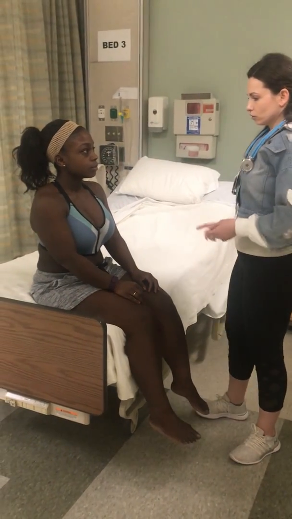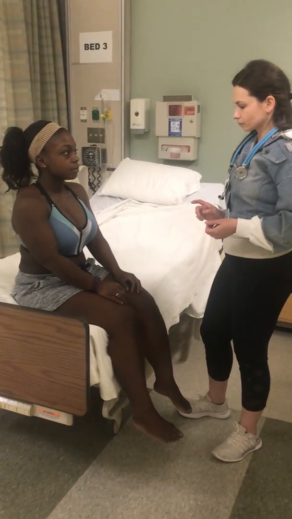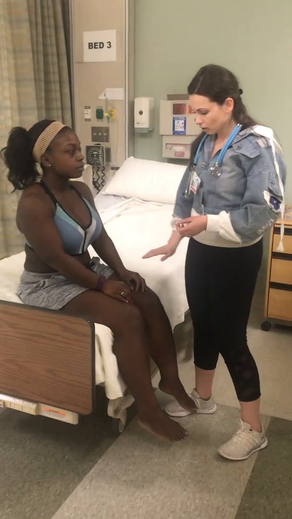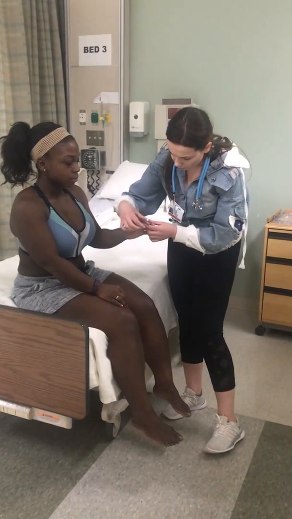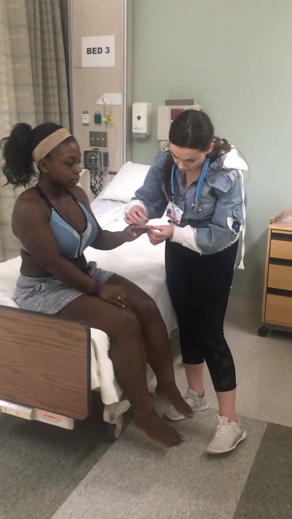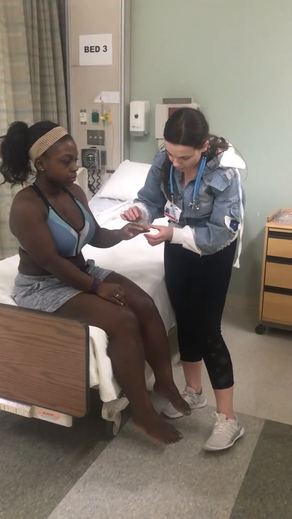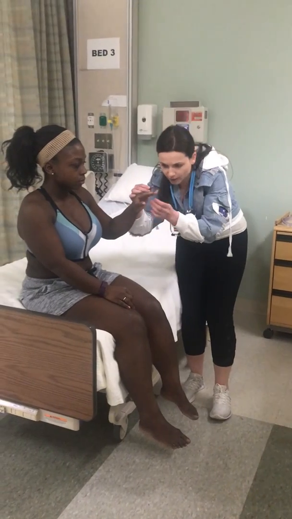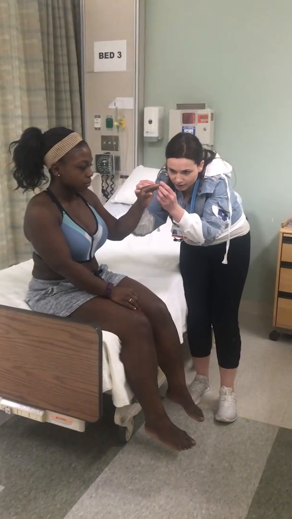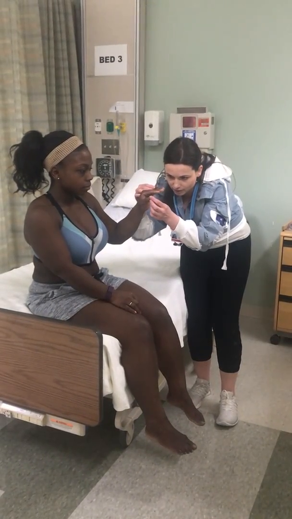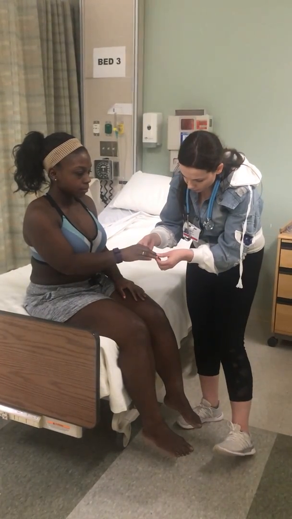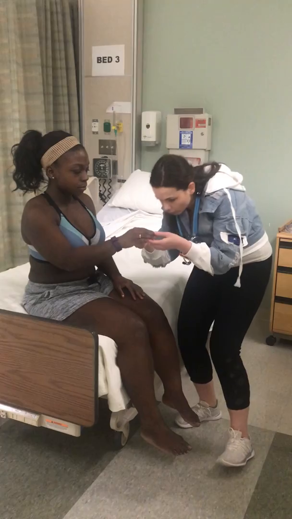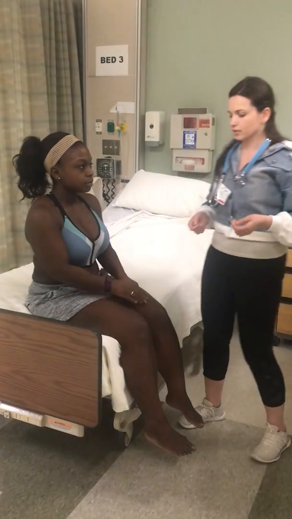I checked my shoulders for strength. I don't see any edema also, and then I will check her capillary refill. For each finger it's brisk, less than 2 seconds, and I also check your Profile sign, which should be less than 160 degrees. The same here, each finger, capillary refill, Profile sign, less than 160 degrees.